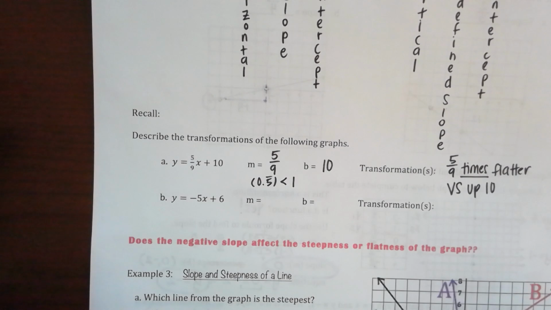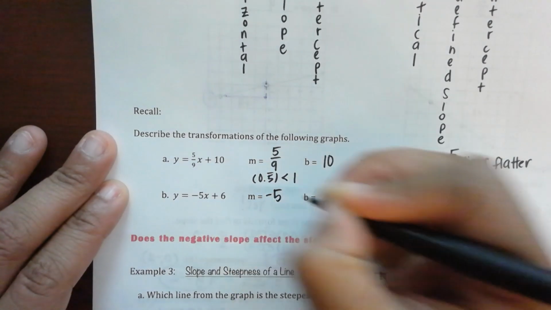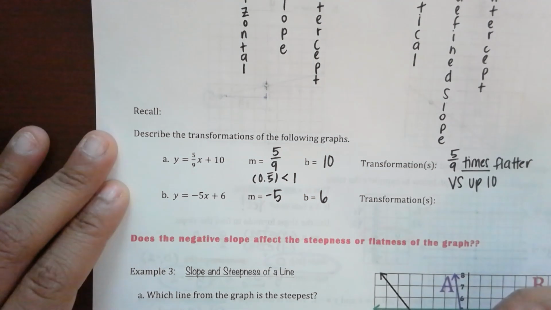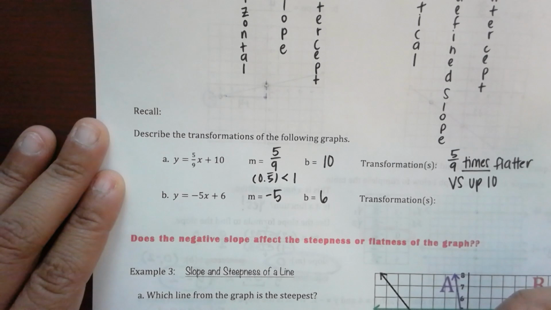Are you sure? No, it's 2. Are you sure? It's 3. What's the slope? -5. And then what's my B? So what's the first transformation looking from left to right? Negative. What does the negative do?